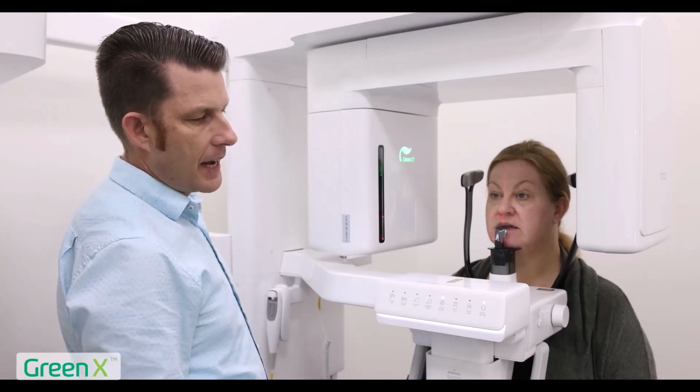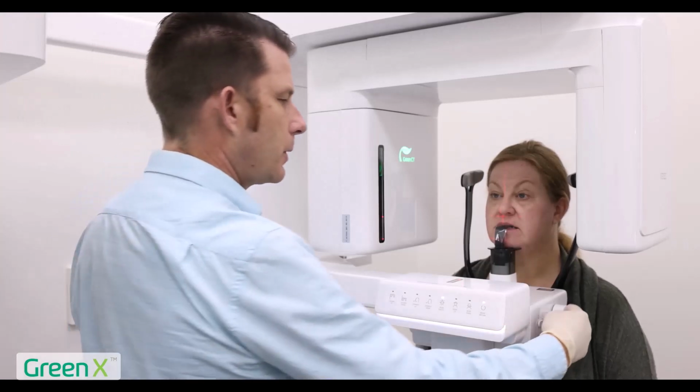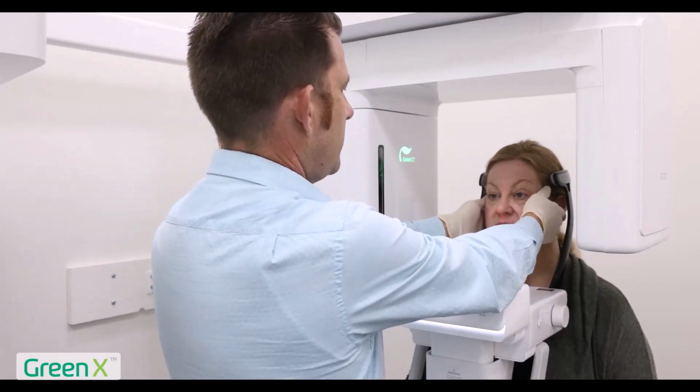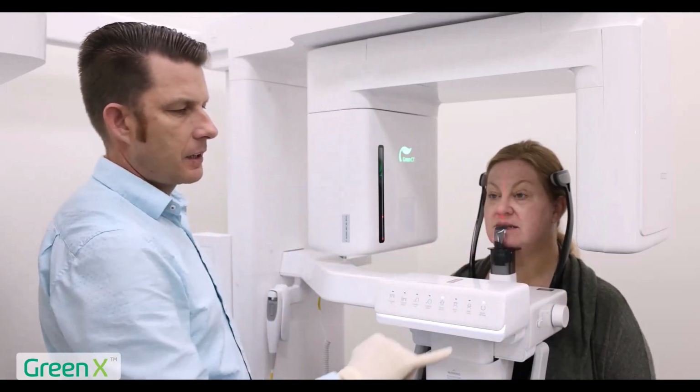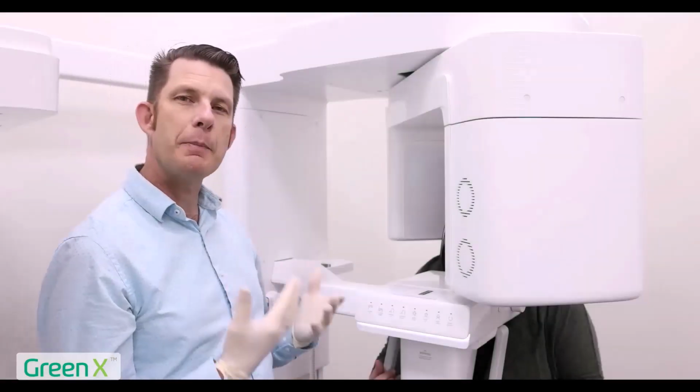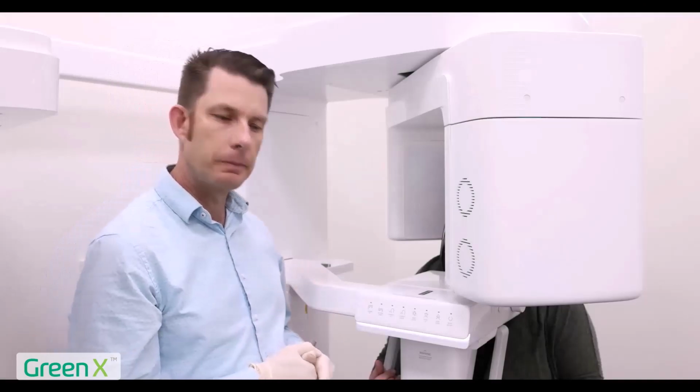I'm going to go ahead and close my temple supports. Let's straighten our patient out here a little bit. There we are, right there. I'm going to click ready. Positioning is complete. Go ahead and step out of the room and capture our image.